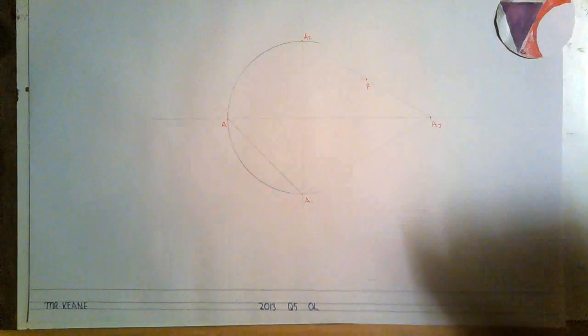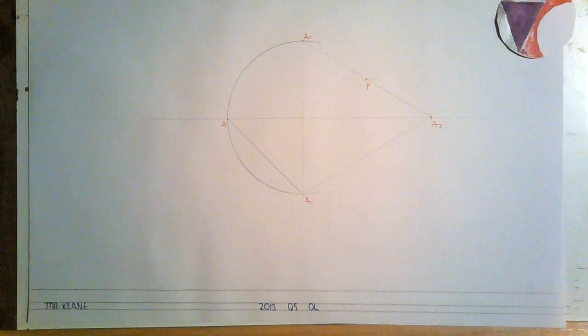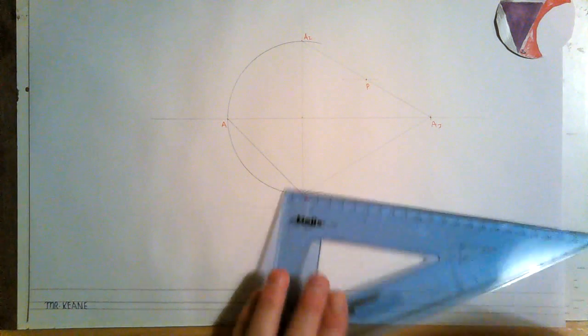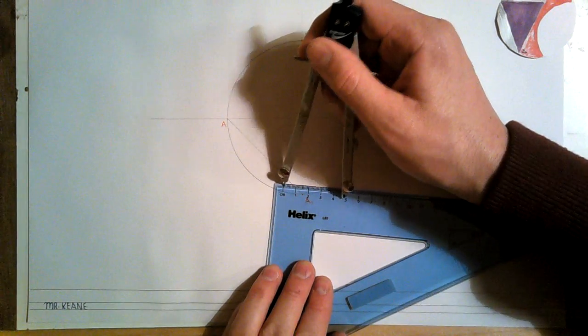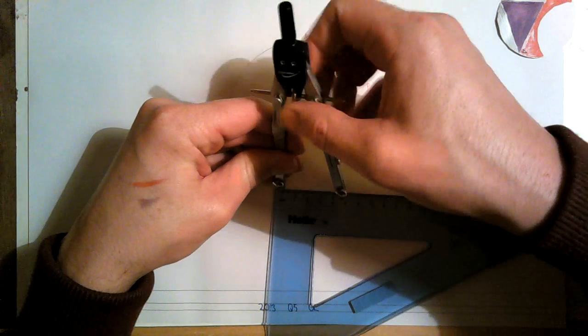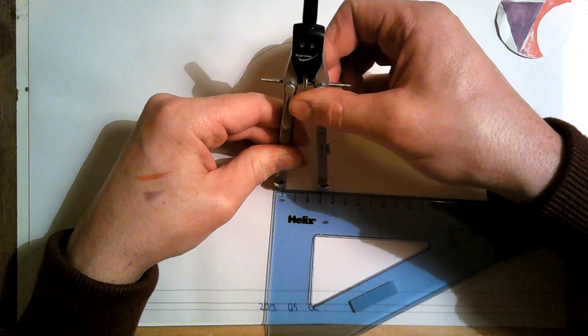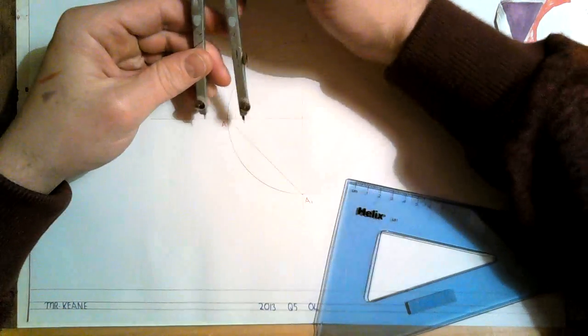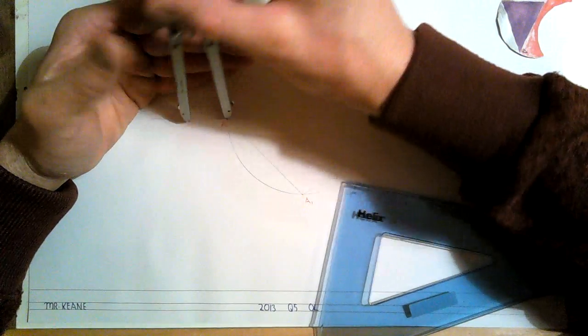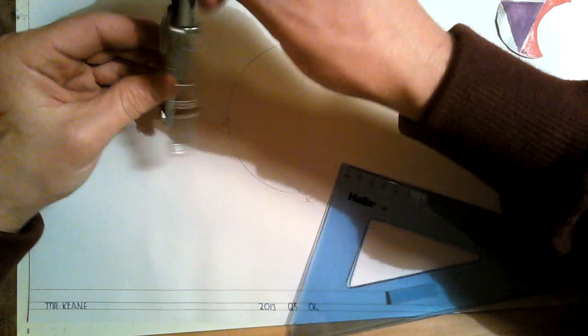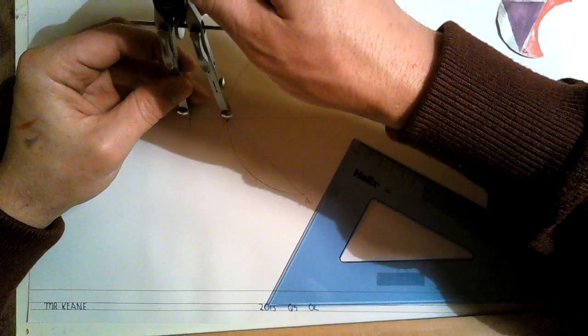So let's get to work on that one. We're going to set our compass at the radius of the logo, which is 30 millimeters. Point the compass on A, mark out along our axis 30, and we can start drawing our logo.